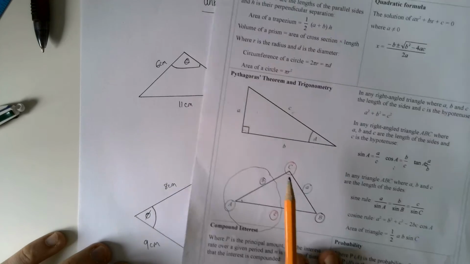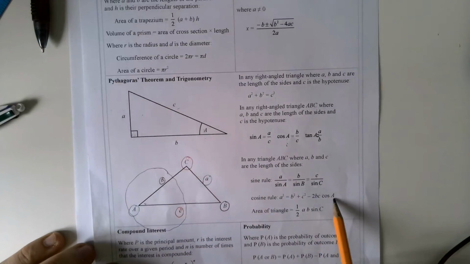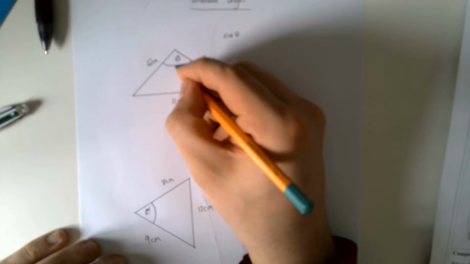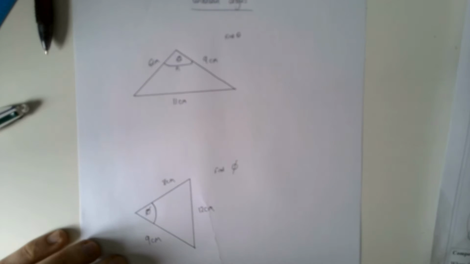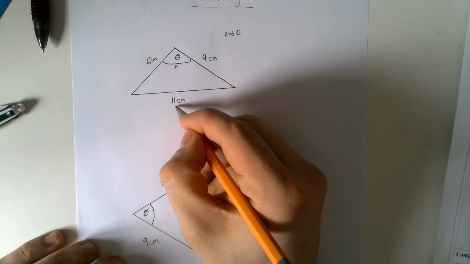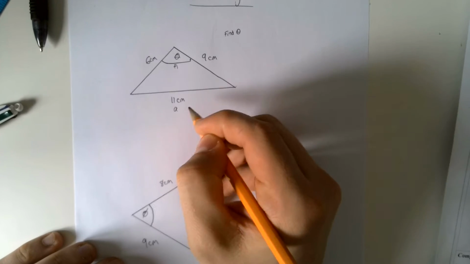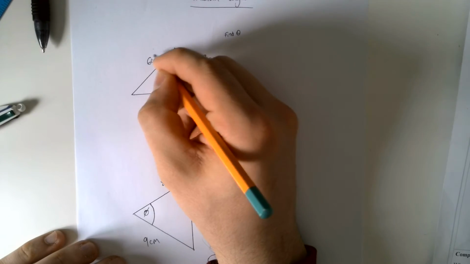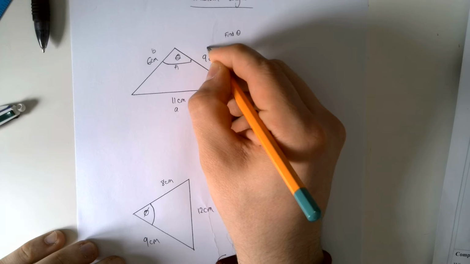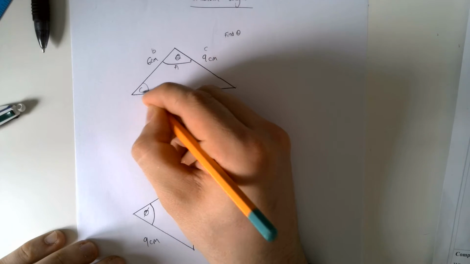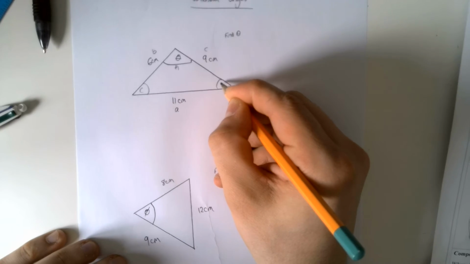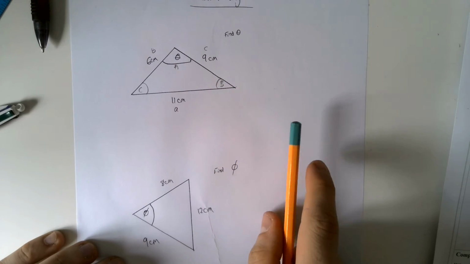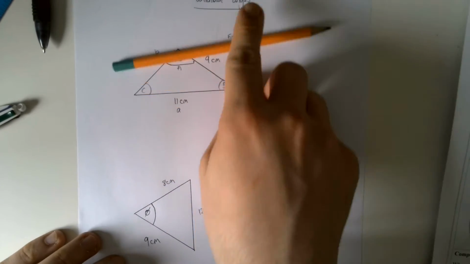So remember, the only angle in the cosine rule is angle A. So the angle I'm given, I'm going to label capital A. That means the side that is opposite that is lowercase a, and the two touching sides are b and c. These angles are C and B, not that they are important to this question. I'm being asked to find theta.